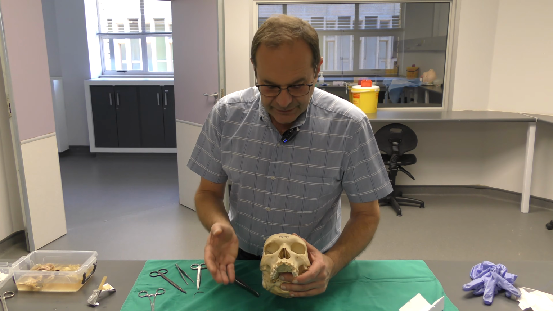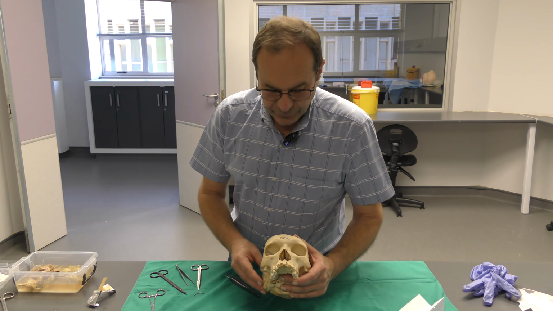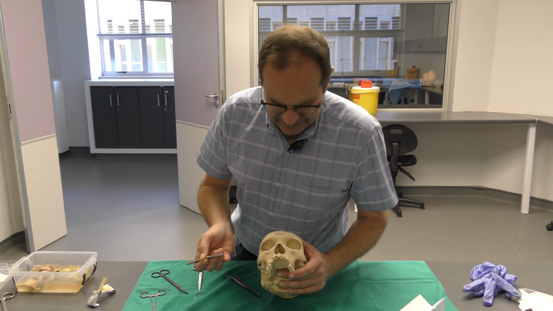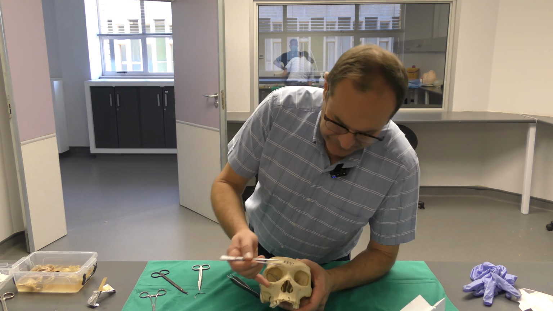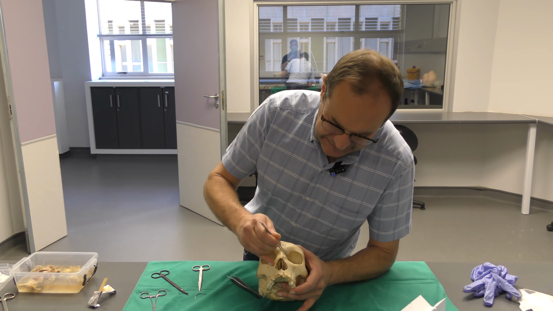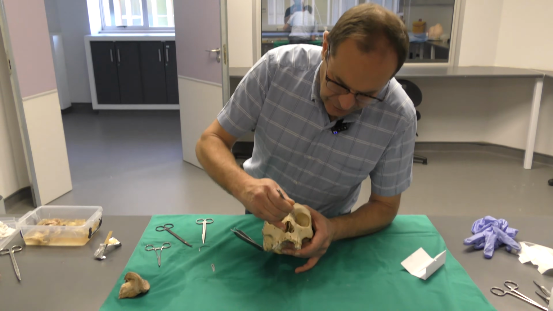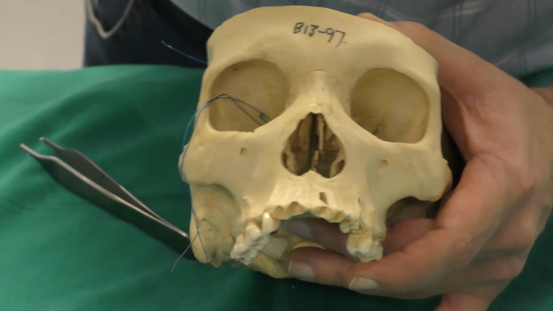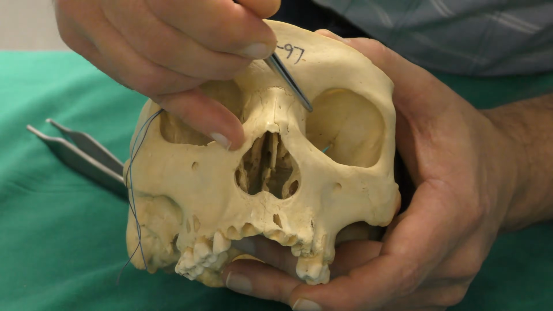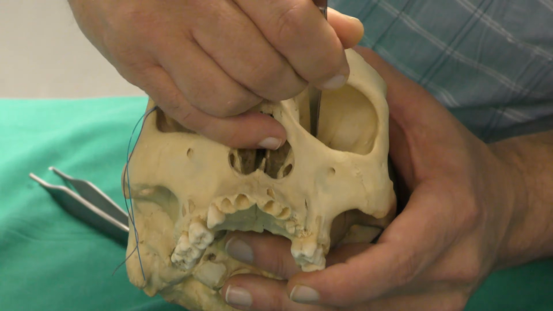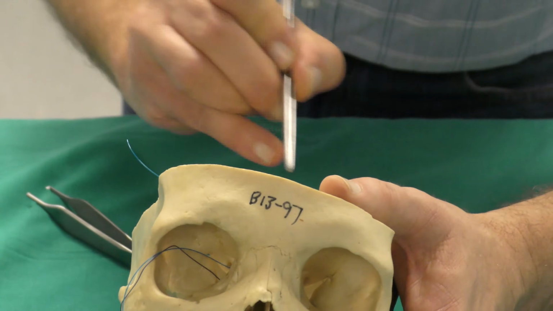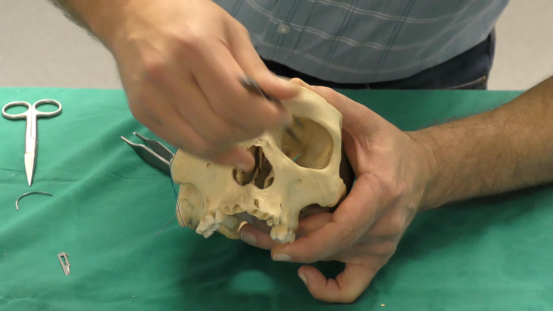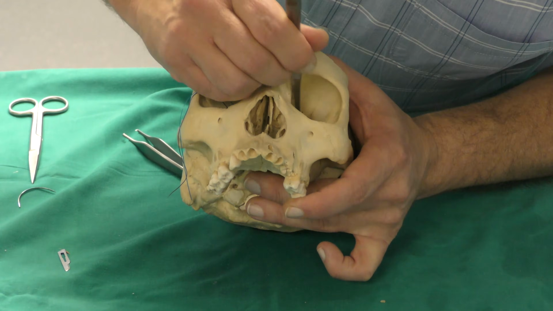Now I just want to recap the anatomy of the orbit, the bony orbit, and the openings and the structures going through that. So if we look at the orbit, then you can see that the orbit has got a floor, it's got a medial wall, a roof, and the lateral wall. And you can see it's cone-shaped, and then it ends there at the apex in the opening for the optic nerve.